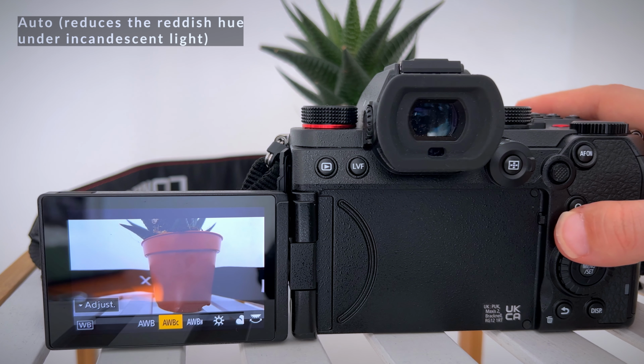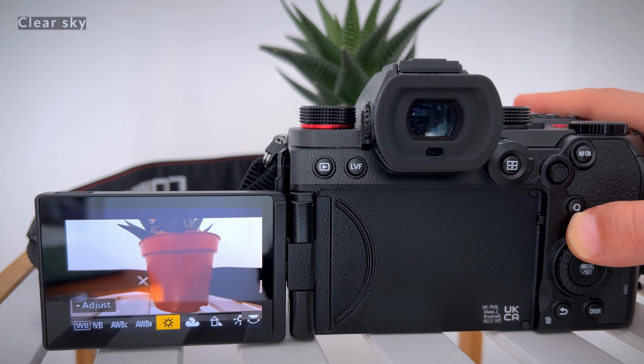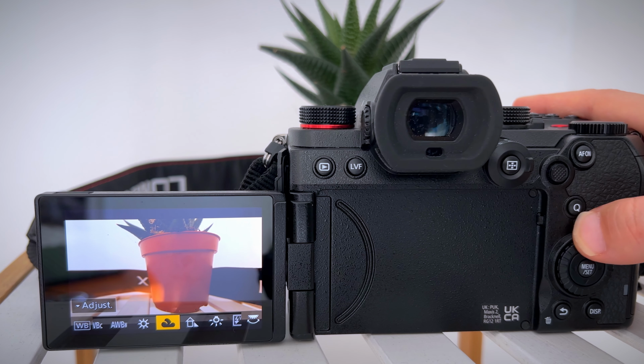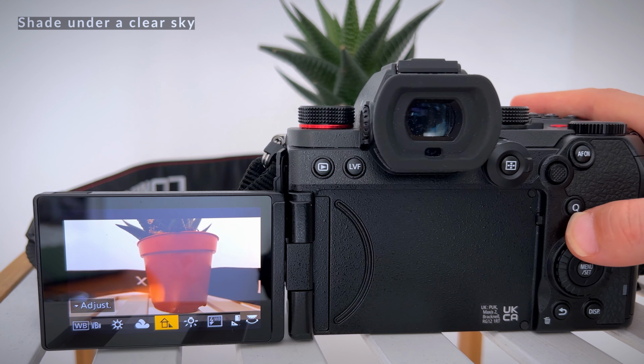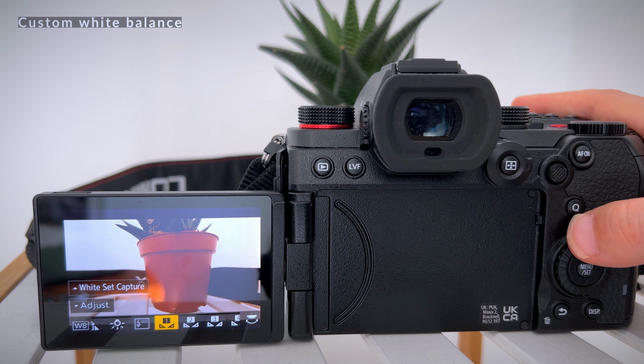Getting your white balance right is essential for accurate colors. You can use presets like clear sky, cloudy sky, shade under a clear sky, incandescent light, keeping in mind varying lighting conditions. And use custom white balance for the most accurate results. You can do this by using a white or gray card.